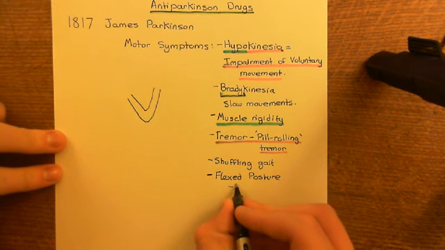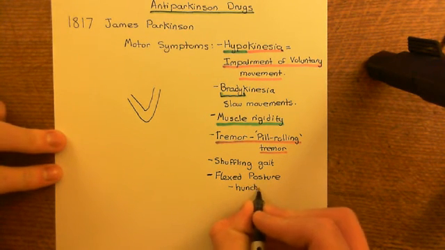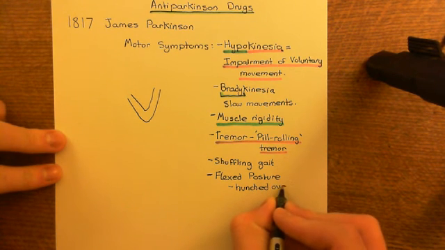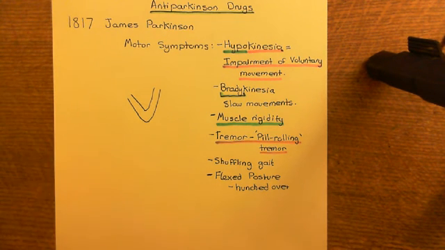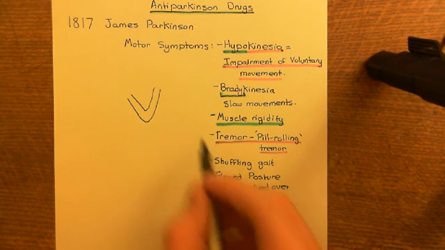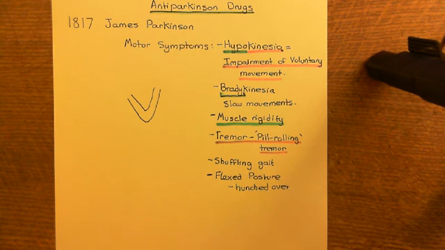This is because of odd muscle tone as well, so this is related to muscle rigidity. The muscles that control your posture, there's something wrong with their tonic contraction, and it leads to this flexed posture overall.